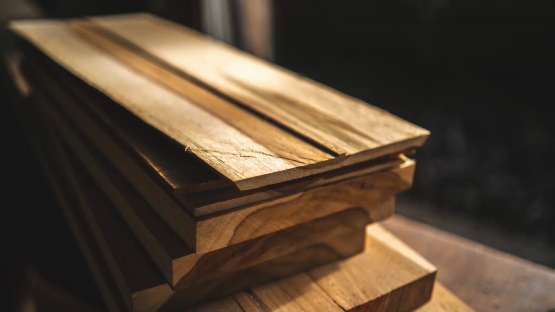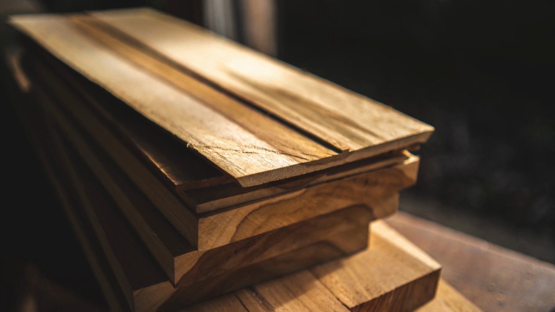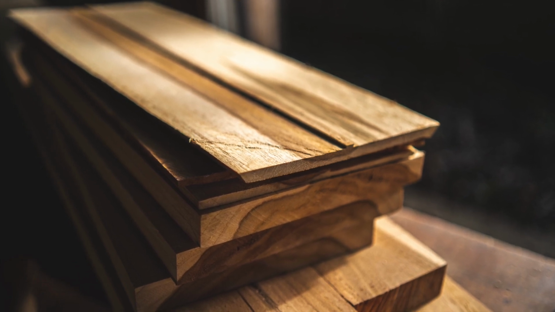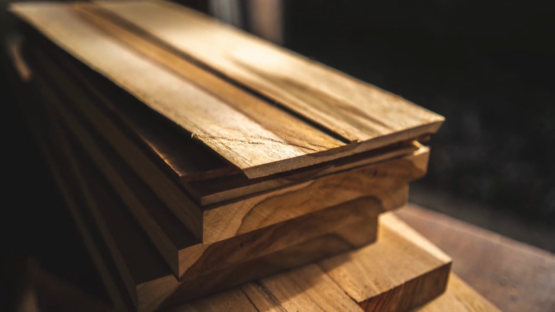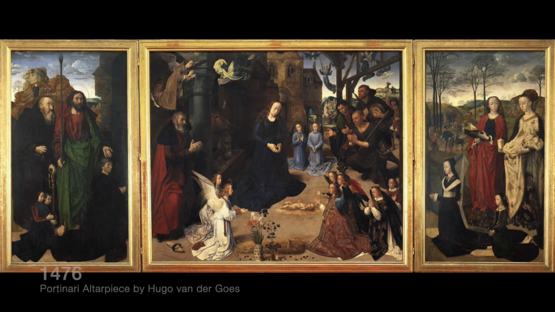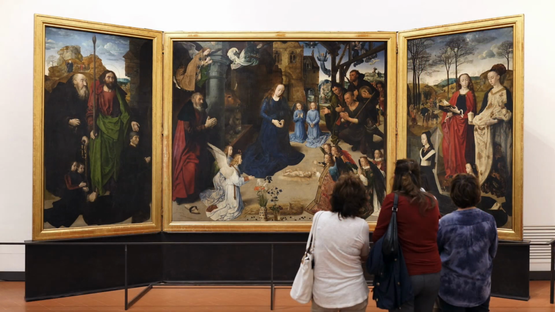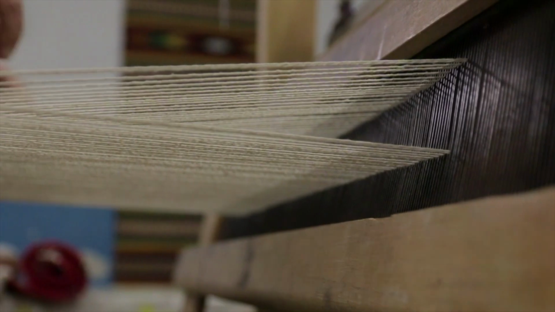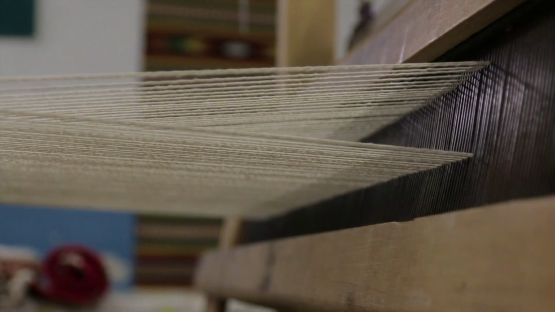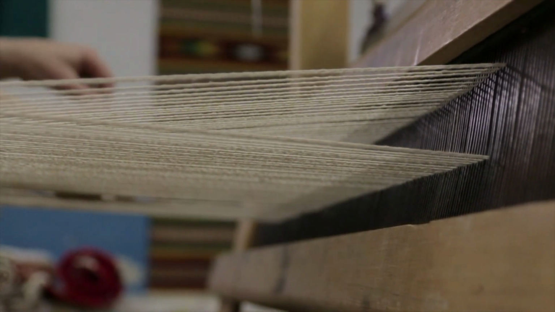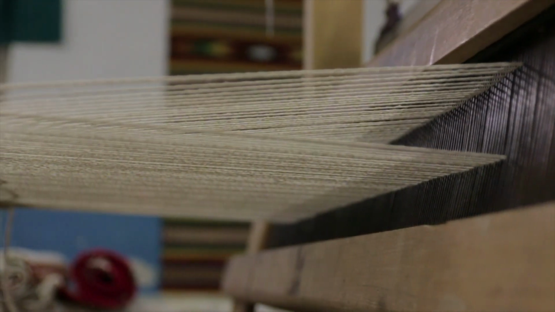The downside was that the larger you painted, the thicker the panel needed to be for stability, and the heavier the piece. To the point where, as we see in the case of the Portinari altarpiece, it took the strength of 16 men to move it. Through the 1600s, when painting on canvas, you were only limited by the size of the weaver's loom.